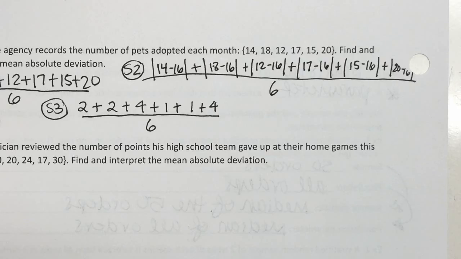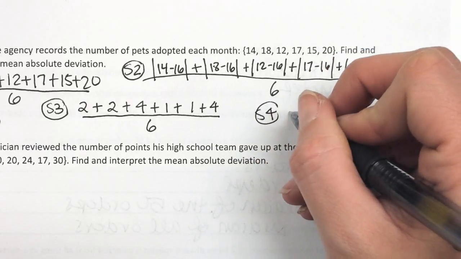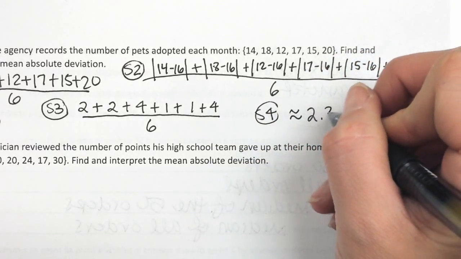And then step 4 is just to calculate it. And I want you to round it to the nearest tenth. So go ahead and find it on your own, and then y'all can say the answer out loud whenever you get it.